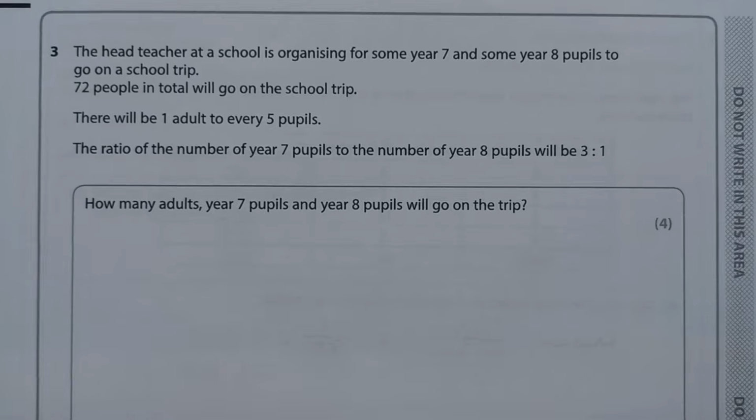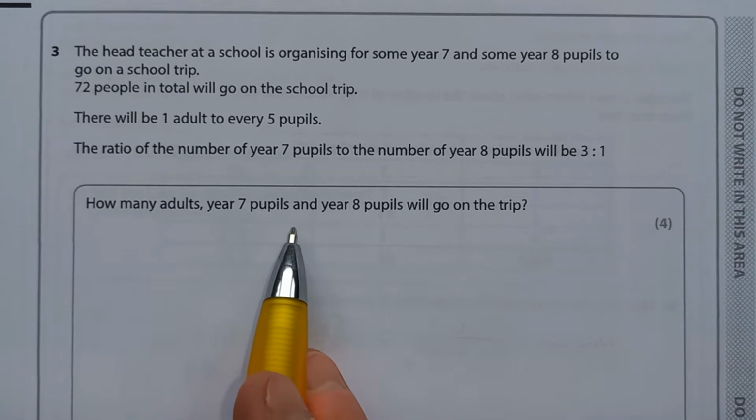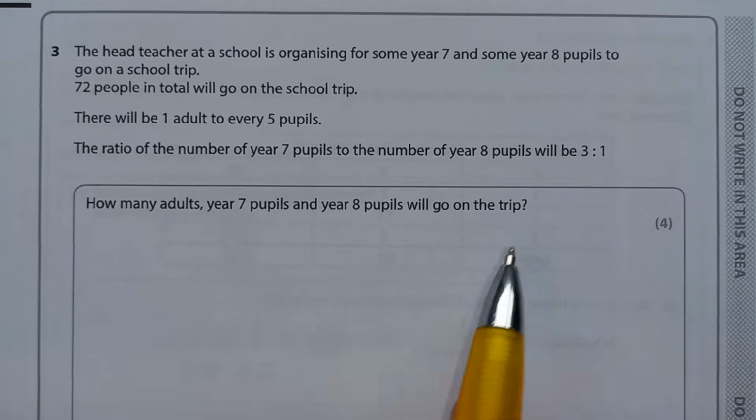Question 3. The head teacher at a school is organising for some Year 7 and some Year 8 pupils to go on a school trip. 72 people in total will go on the school trip. There will be 1 adult to every 5 pupils. The ratio of the number of Year 7 pupils to the number of Year 8 pupils will be 3 to 1. How many adults, Year 7 pupils and Year 8 pupils will go on the trip?